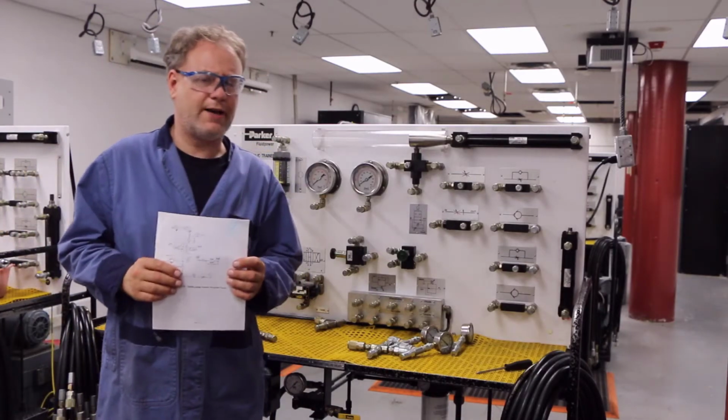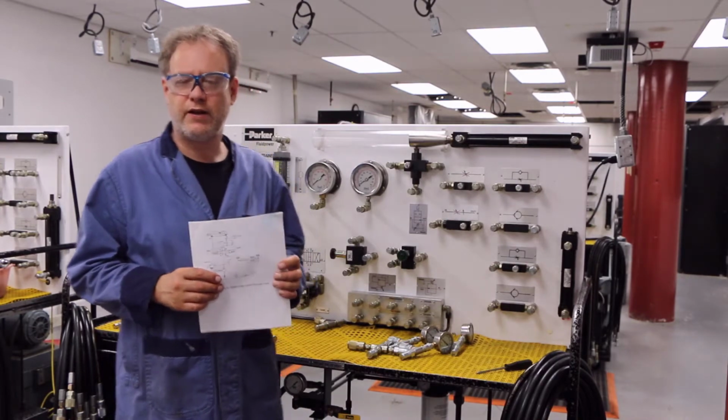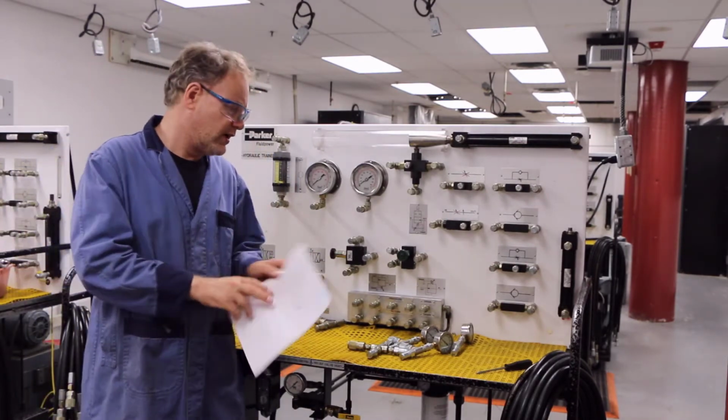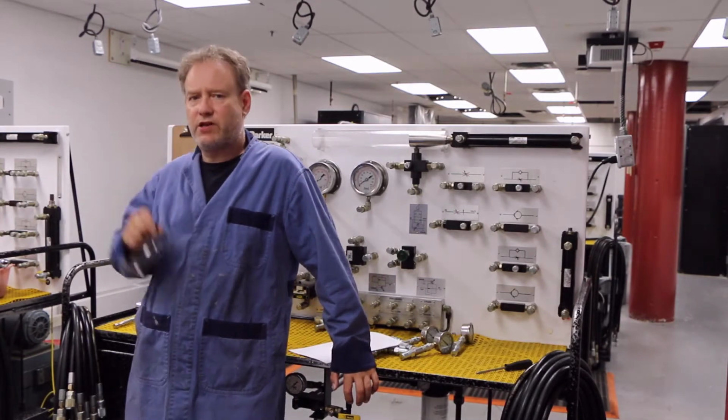Okay, let's do lab 9. Lab 9 is a regenerative circuit, or we call it a regen circuit. Now, the regen circuits are pretty cool. Let me explain to you a little bit about why we would want a regen circuit. So I'm going to paint a picture for you.